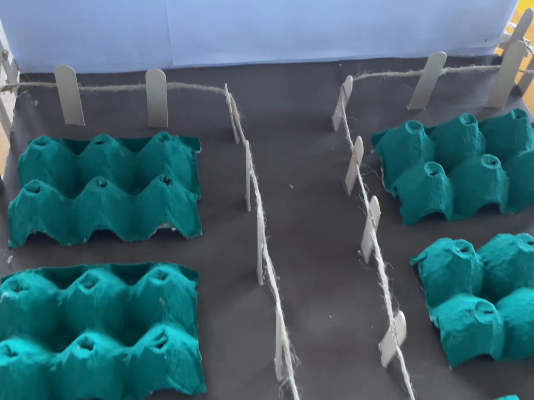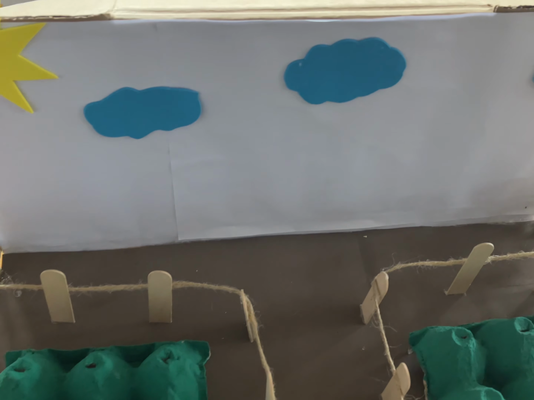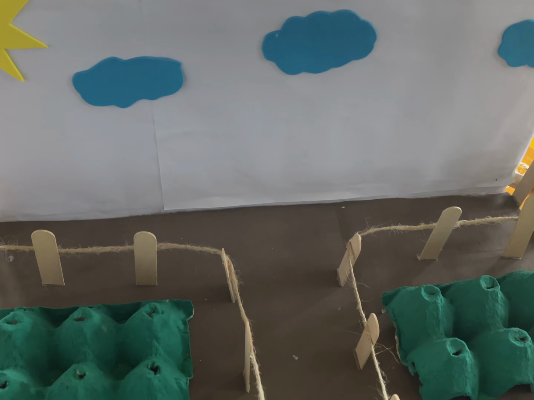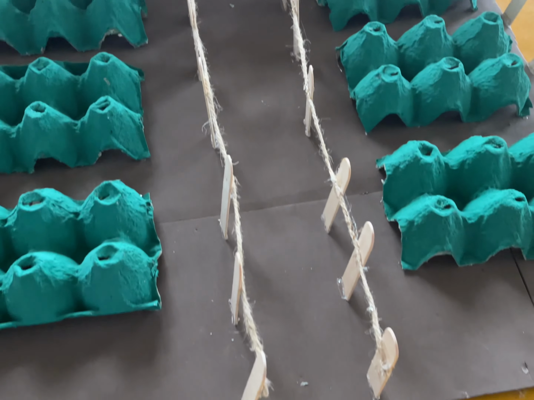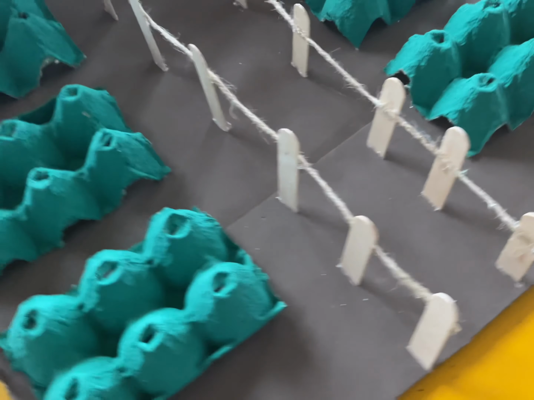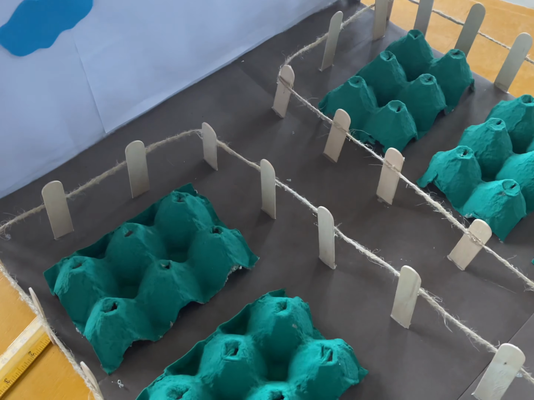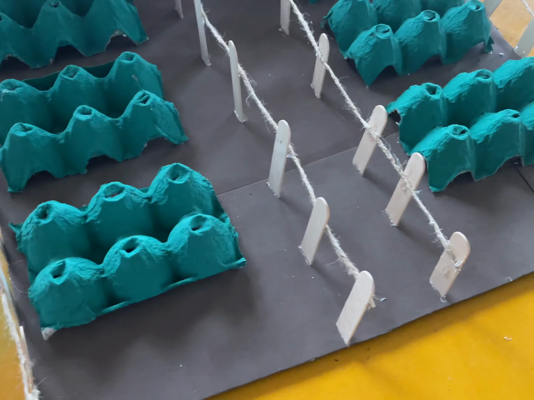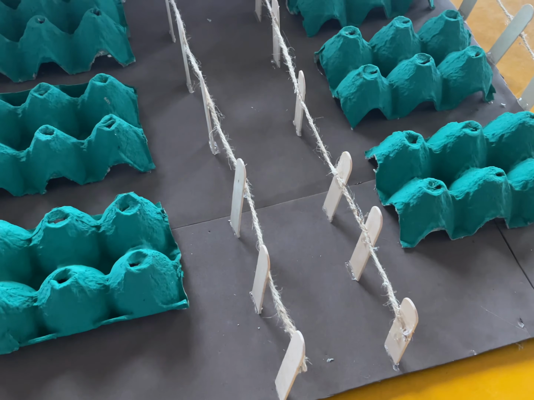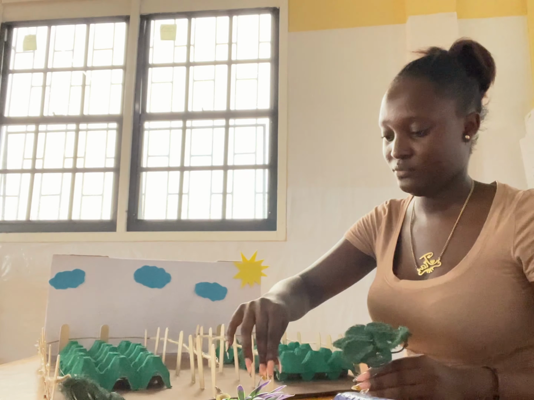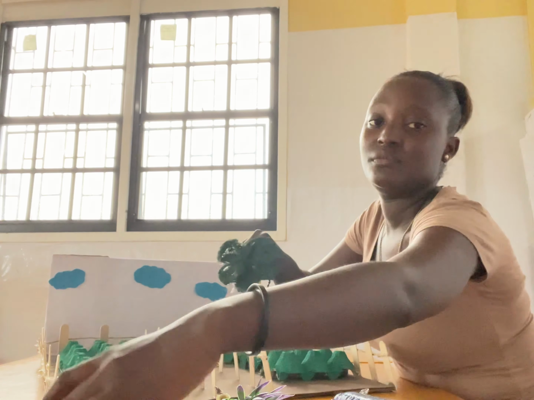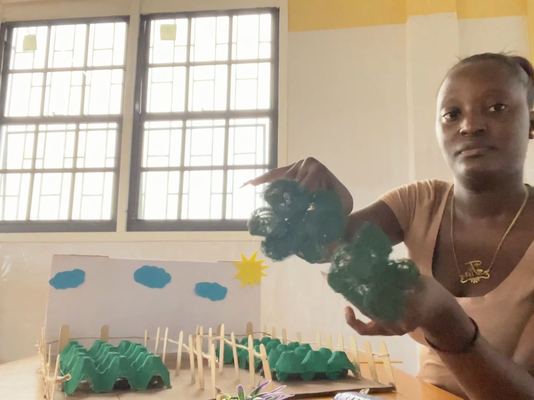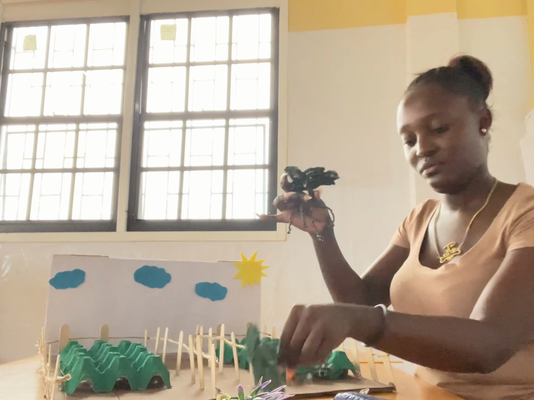This is what my farm is looking like so far. I have just finished putting around the string and sectioning off my fruits and my vegetables. To make my farm look a little more realistic, I'm going to just add two trees to it.